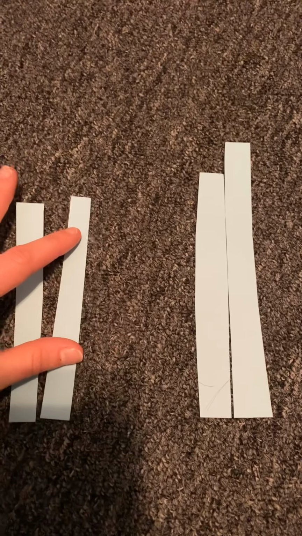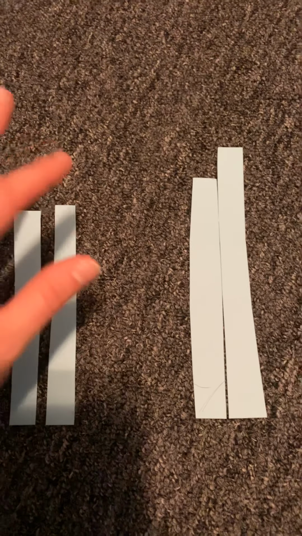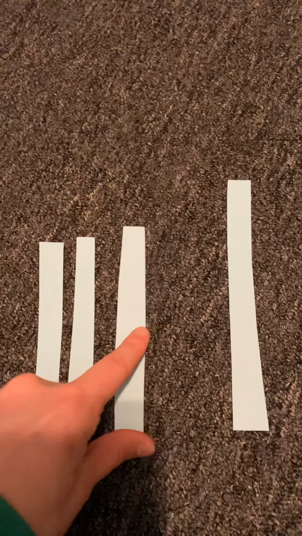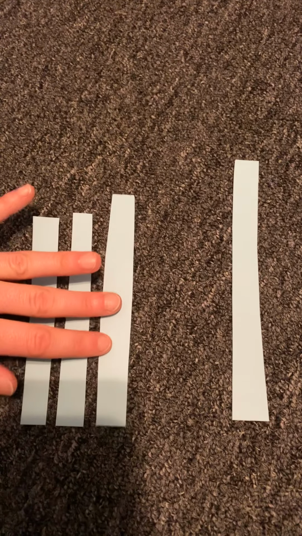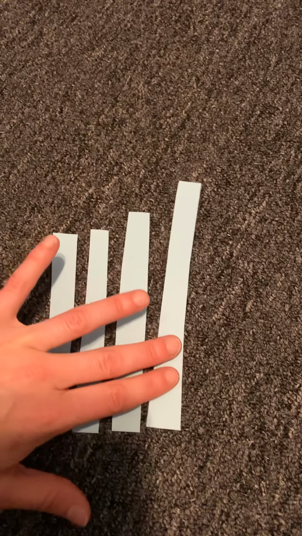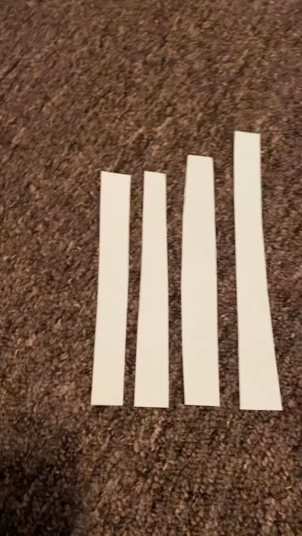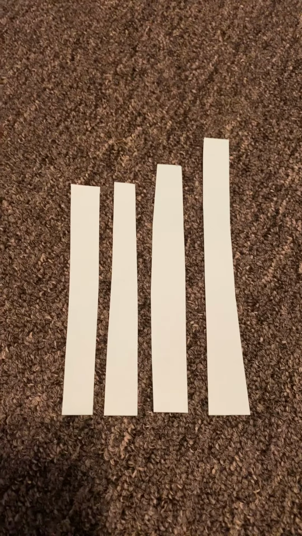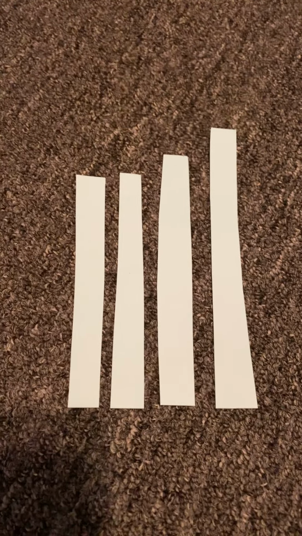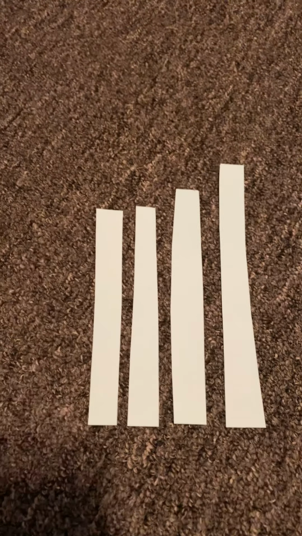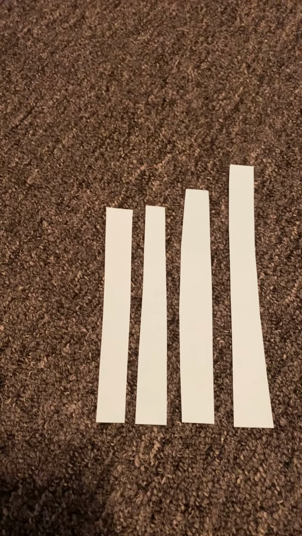So again, we're going to do shortest to longest. So this is the shortest, which is the next shortest? This one. And then we have this one. And then this one is the longest. So shortest to longest. It's also kind of like smallest to biggest. The shorter one is the smallest one.